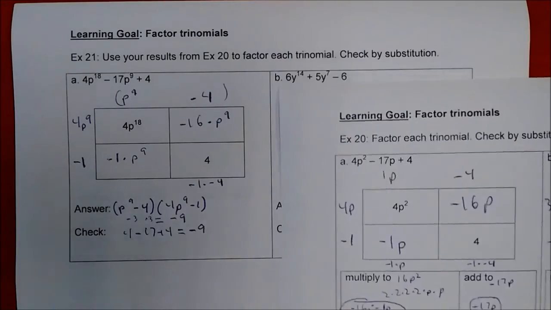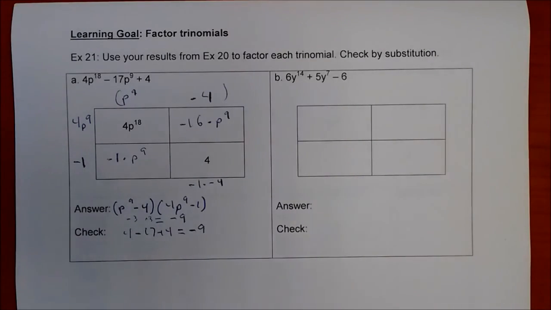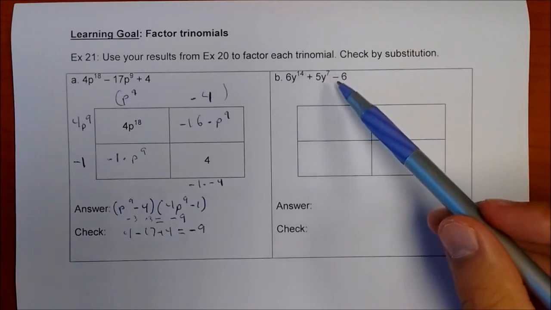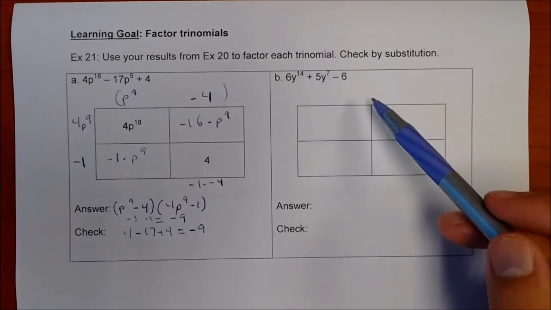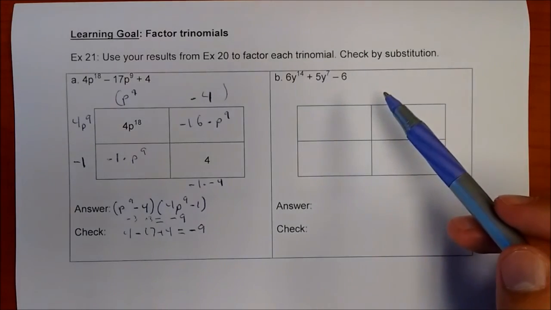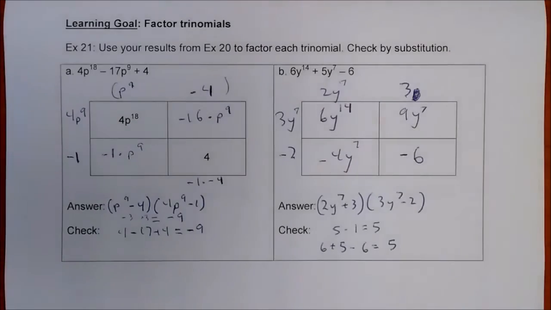So go ahead and try part B on your own. We have 6y to the 14th plus 5y to the 7th minus 6. And if it helps, you can refer to our previous example. So let's see how you did on this example.